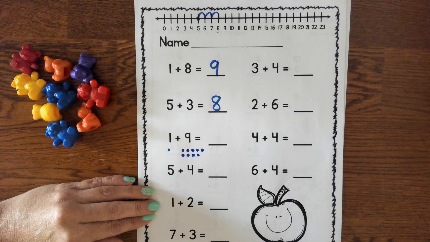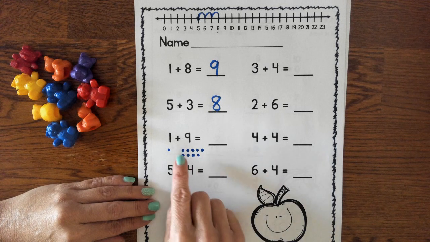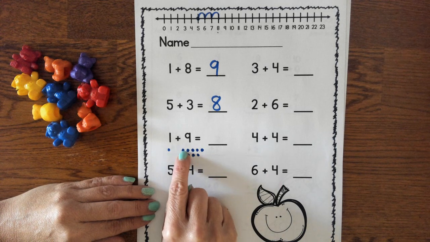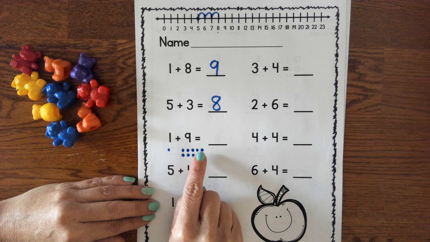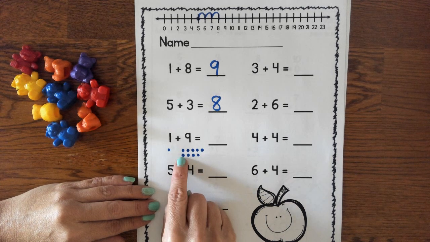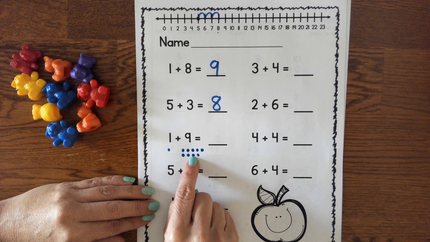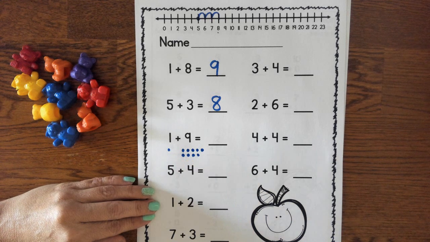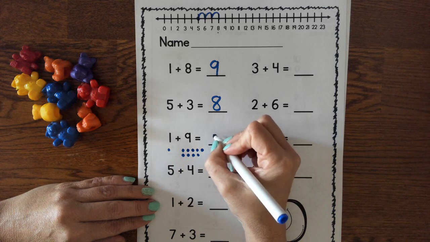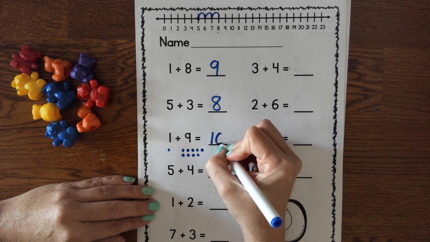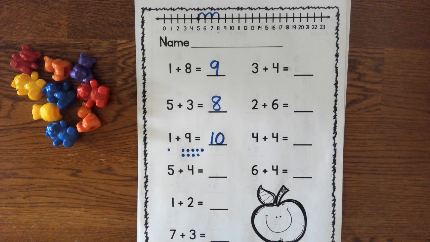So now we're going to add them all up. Why don't you count with me? 1, 2, 3, 4, 5, 6, 7, 8, 9, 10. There are 10 total, so I'm going to put 10. 1 and 0, 10. That's a different strategy you could use.